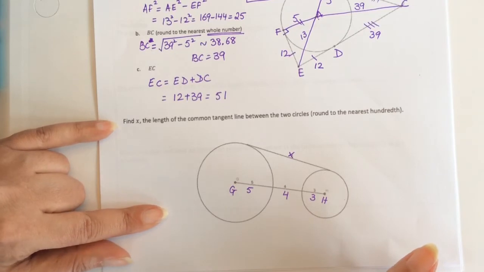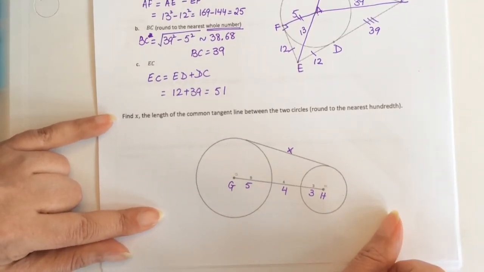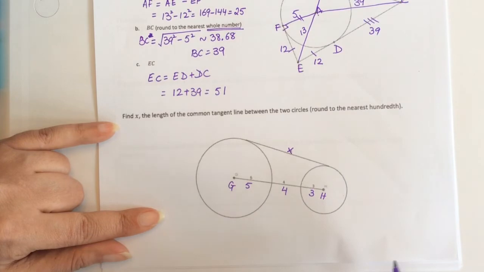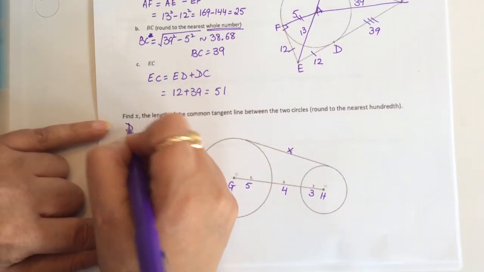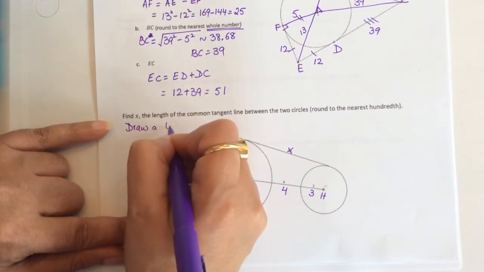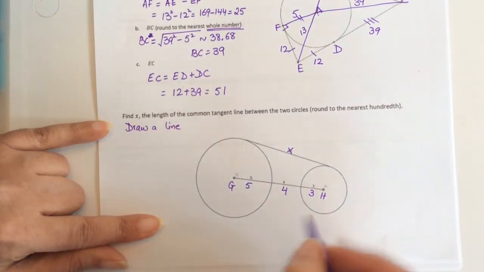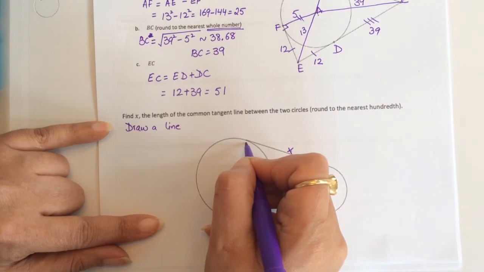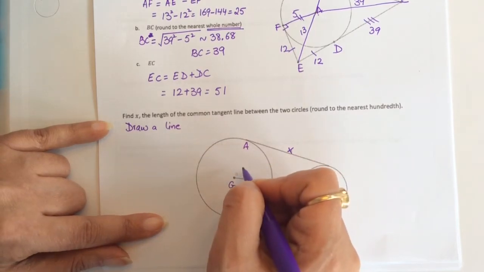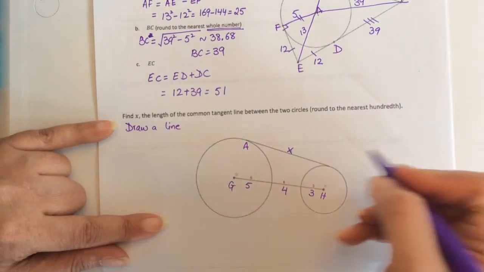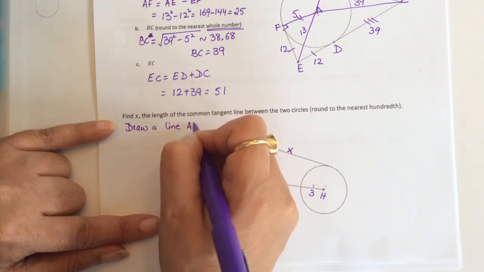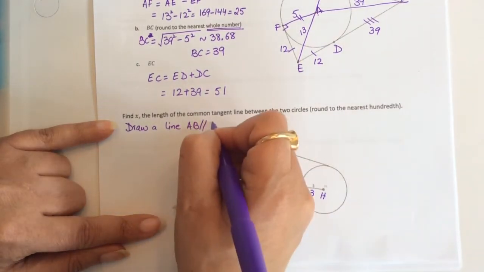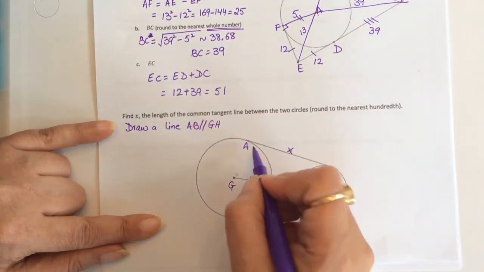Now, to do this problem, my first step is I am going to draw a line, let me call this point A, let me call a line AB, which is parallel to GH. So that is what I'm doing.